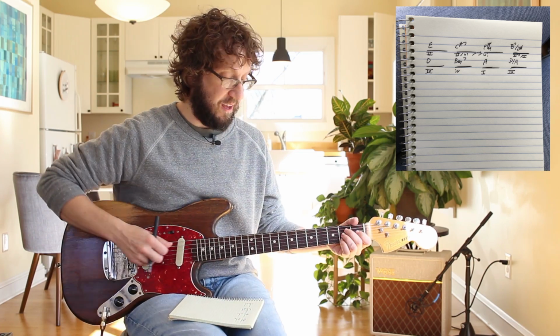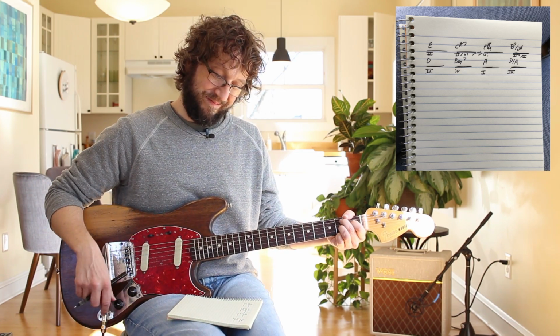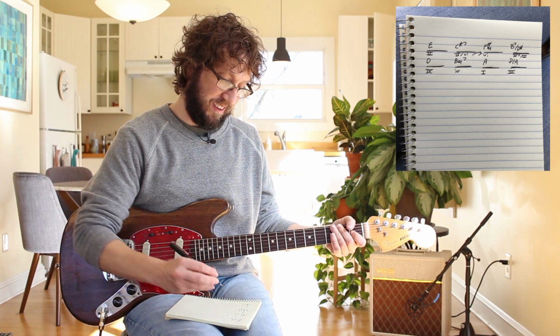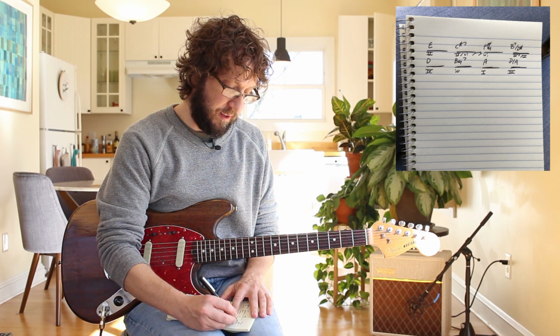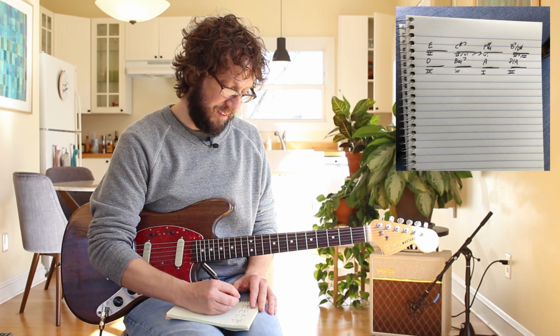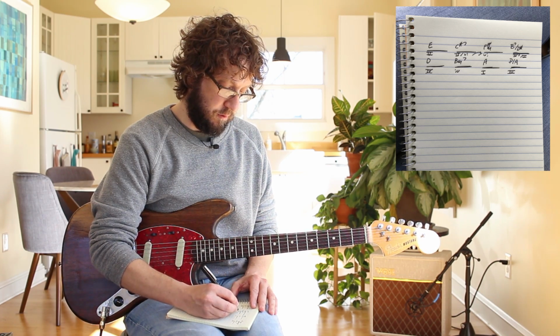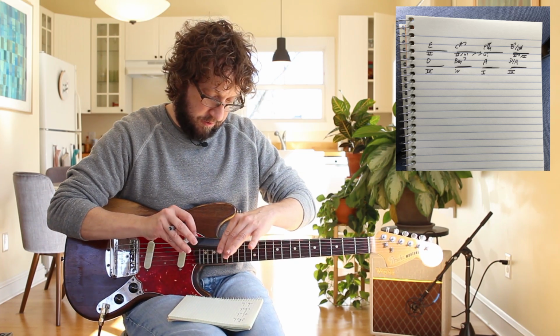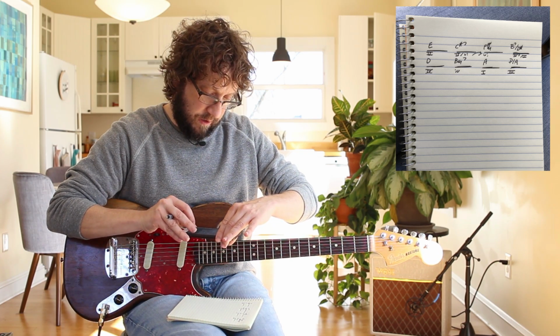And then let's see, now this is a weird one. The B7, that's not really in the key. That's like an unresolved secondary dominant. That is a 5 of 5 that goes nowhere. 4, 2, 1. And that's why it's handy to have made little charts so that I have it all there in front of me.